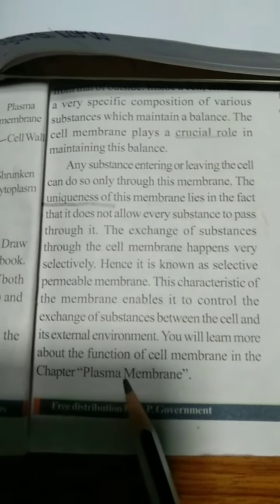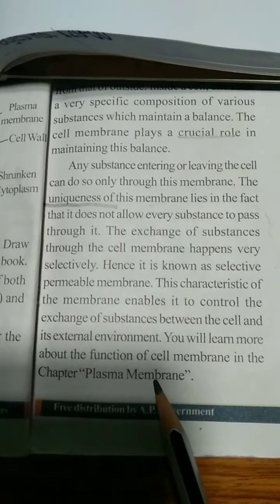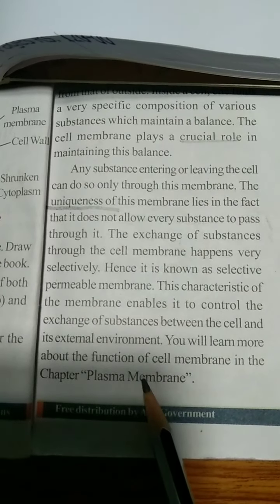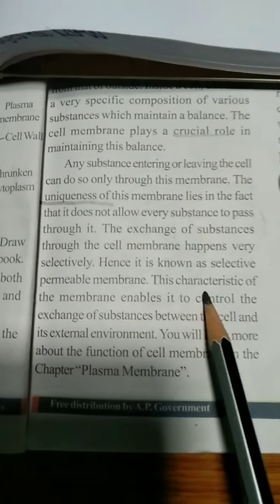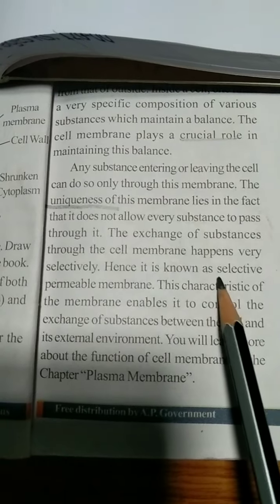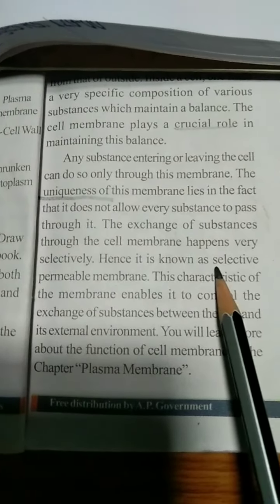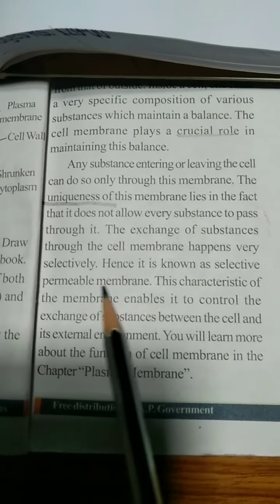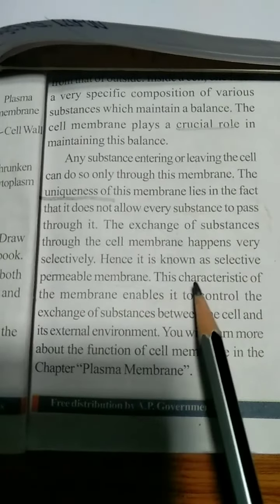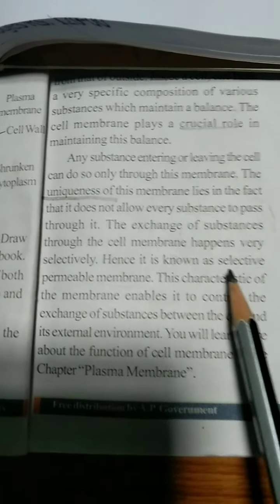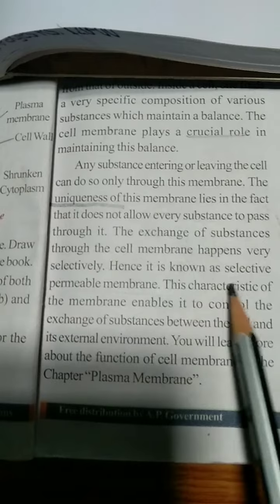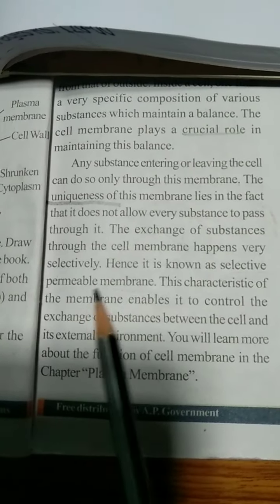In the chapter on plasma membrane, after some lessons, you will know about the plasma membrane and also its function. So the plasma membrane has 3 characteristics. In that, one of the characteristics mentioned here is a selectively permeable membrane. Actually the plasma membrane shows permeability, semi-permeability and also selective permeability.